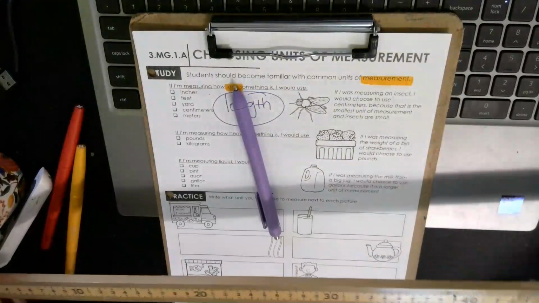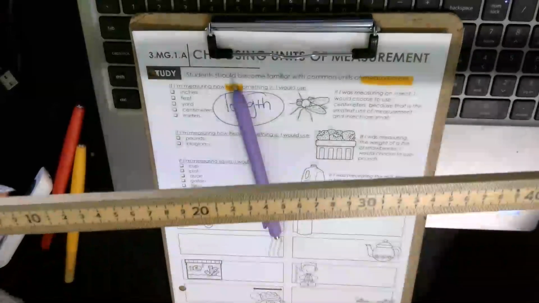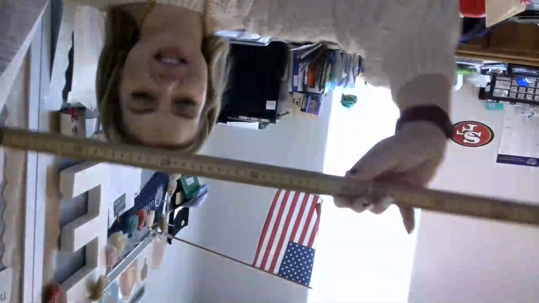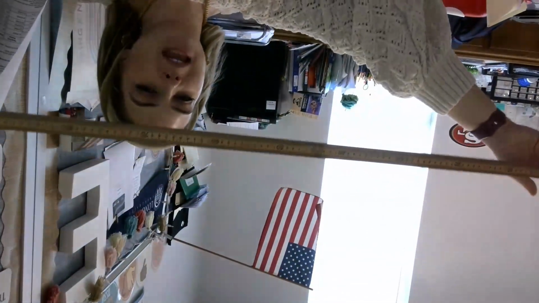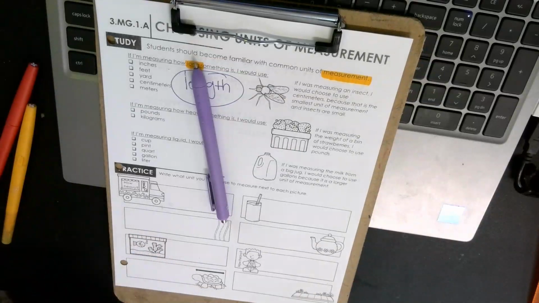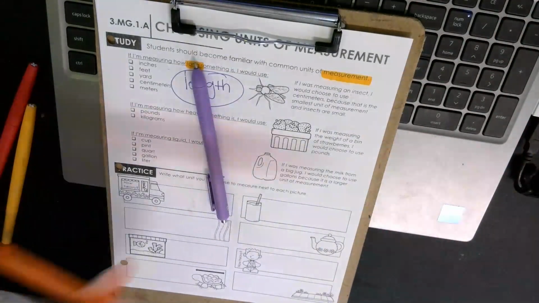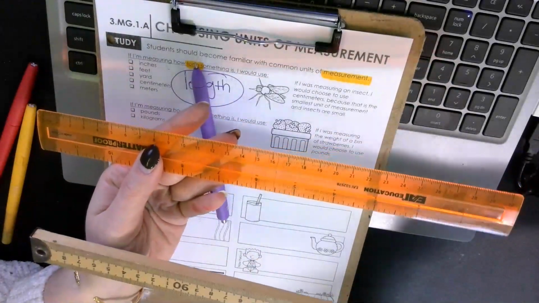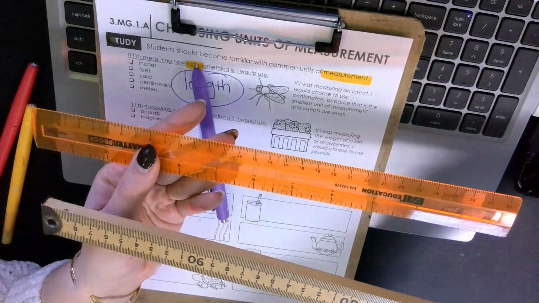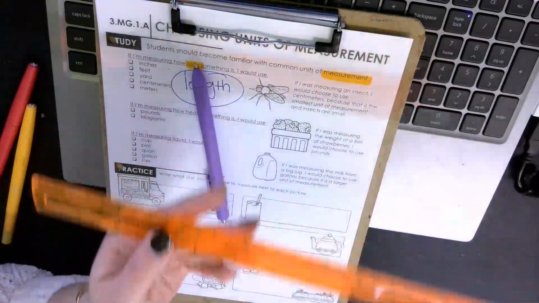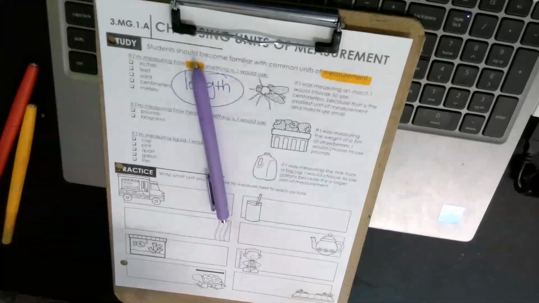I know if you're watching this video, you cannot tell just how long this meter stick is, but just trust me. This thing is 1 meter, which we're going to talk more about this week. But think about it. If you're going to measure a bug, are you going to measure in centimeters or meters? If this is a meter stick, 1 stick of this is a meter. Are you going to measure with a meter stick or centimeters? Centimeters, because those are small units of measurement.